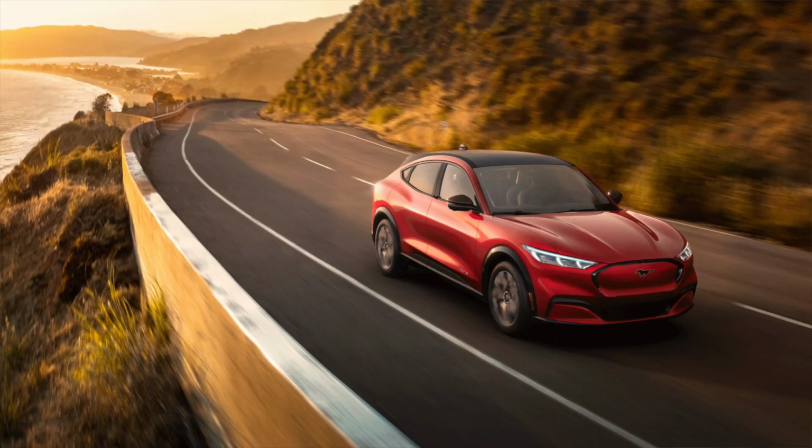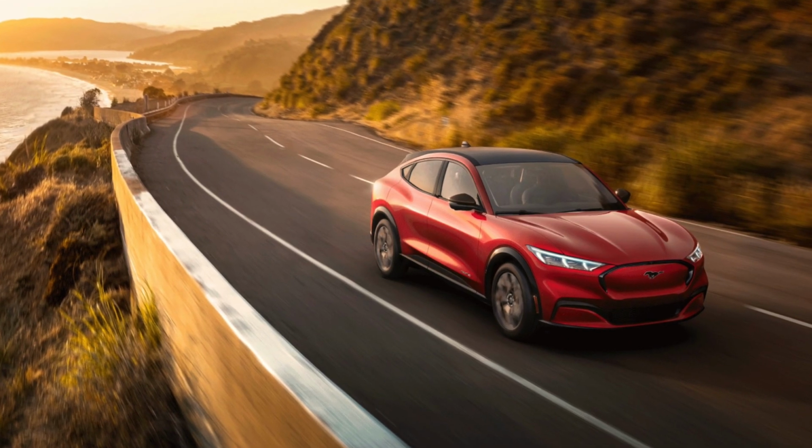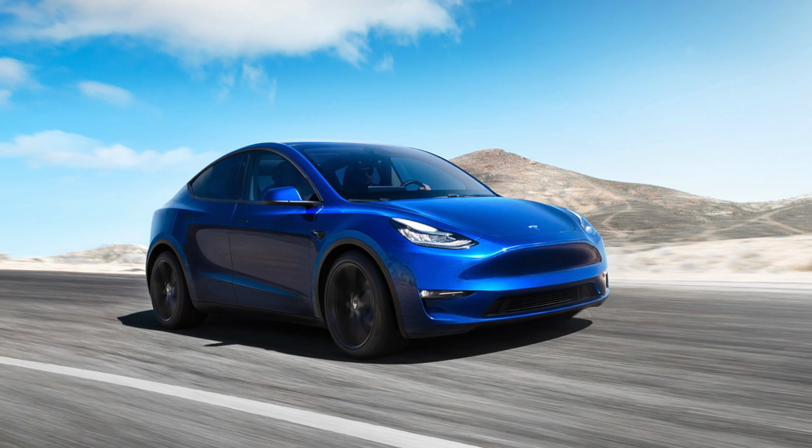What's up guys, I want to take this video to talk about the Mustang Mach-E versus the Tesla Model Y. See what the differences are, see what the similarities are, and let me tell you there are a lot of similarities, and just see what both of the cars are actually meant for. So let's get right into it.